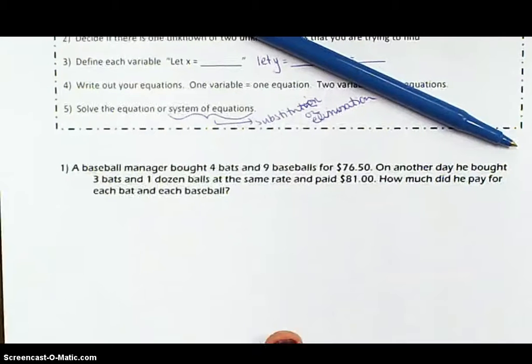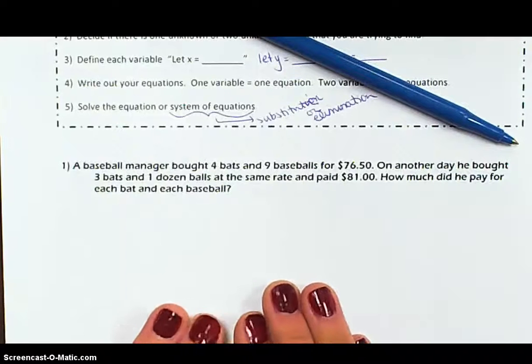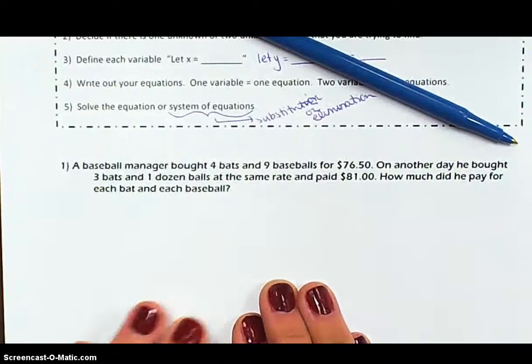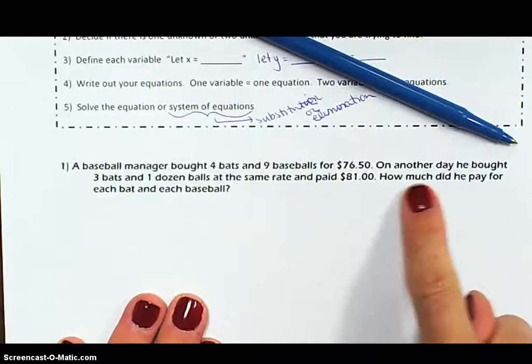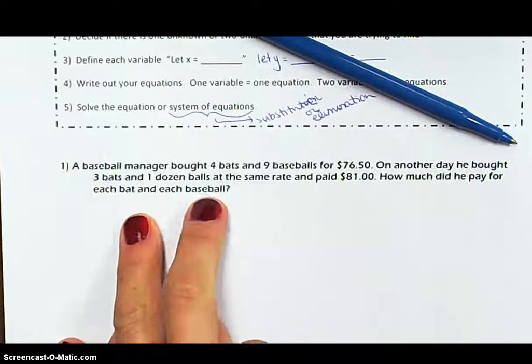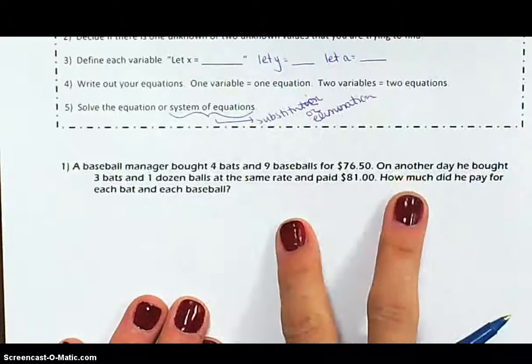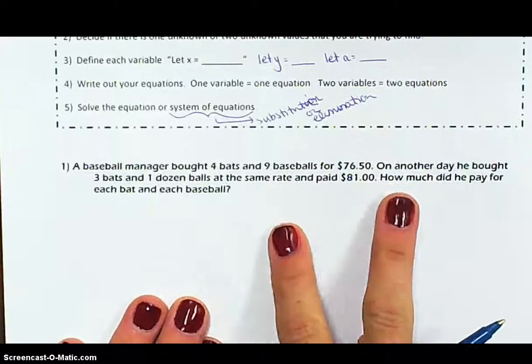Okay, so now let's make a decision. How many variables are we trying to solve for? Or how many things are we trying to solve for? What's the main idea here? How much did he pay for each bat and each baseball? So there's 2 things we're solving for. If we're solving for 2 things, we need to have 2 let statements.